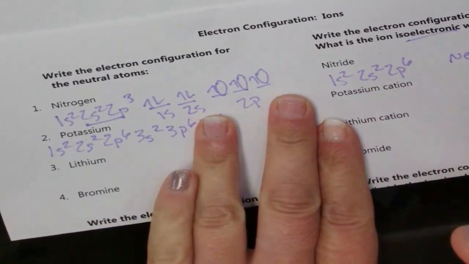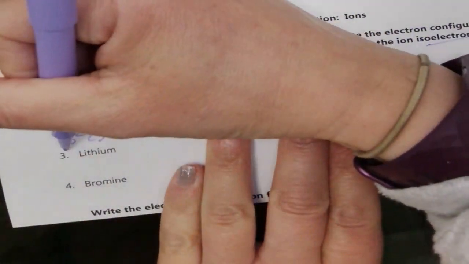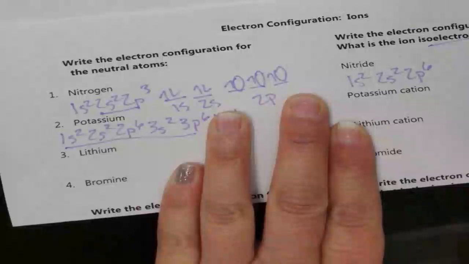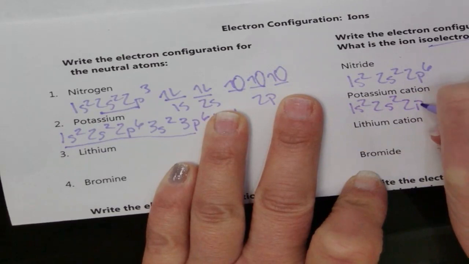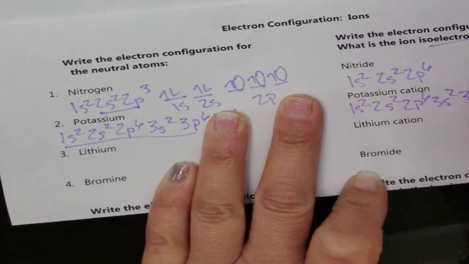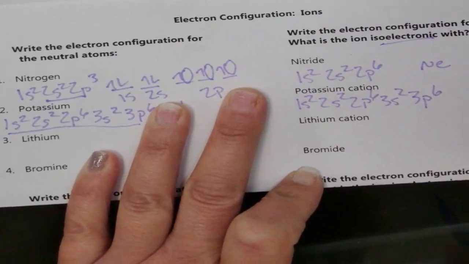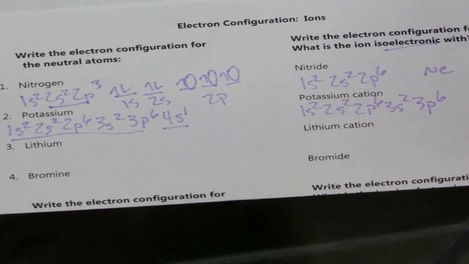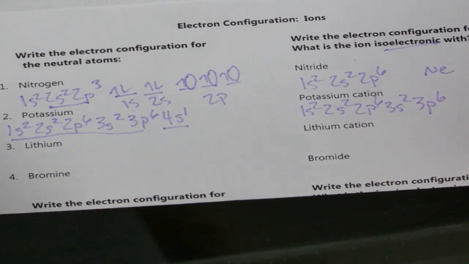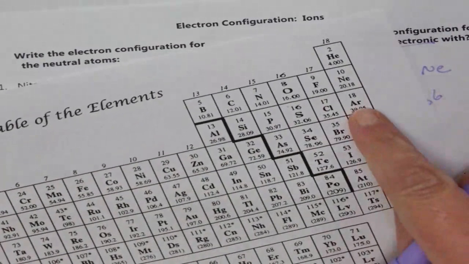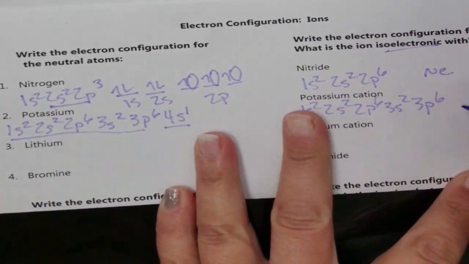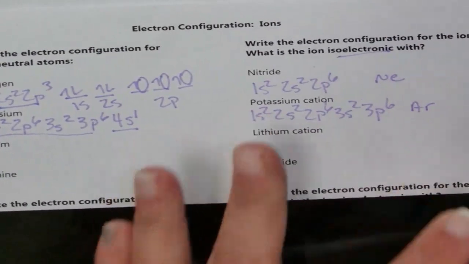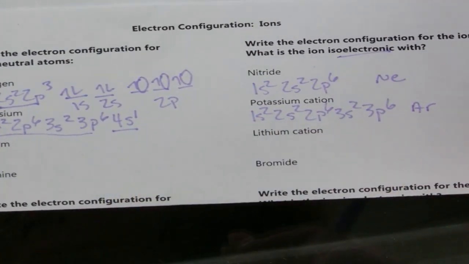And if potassium loses that valence electron, what am I left with? This electron configuration: 1s2, 2s2, 2p6, 3s2, 3p6. Now, what is potassium isoelectronic with? What ends in 3p6? Argon ends in 3p6. So potassium is isoelectronic with argon, meaning that they have the same number of electrons and the same electron configuration. They are both stable.